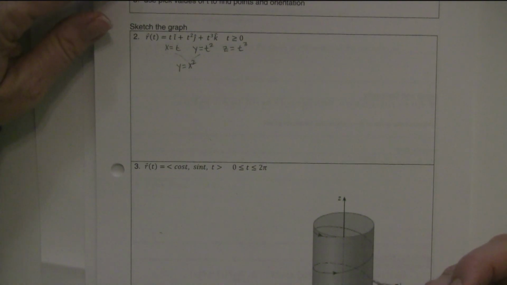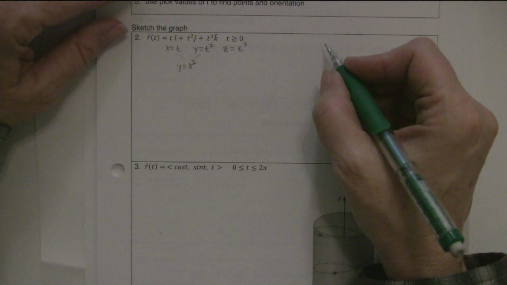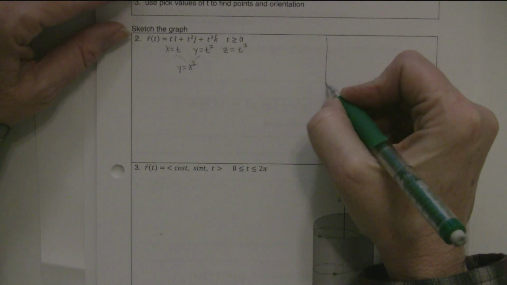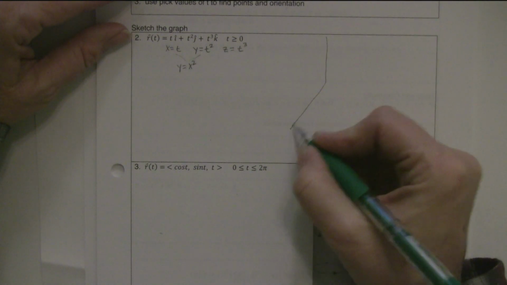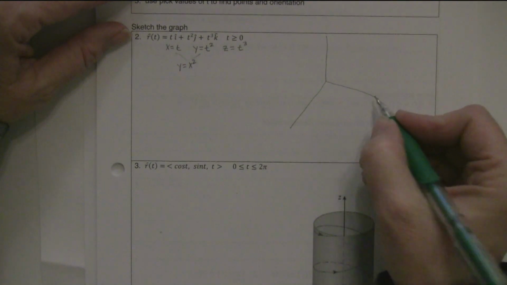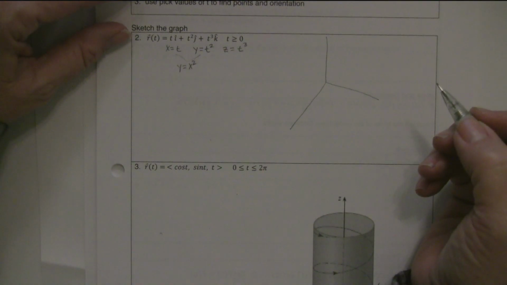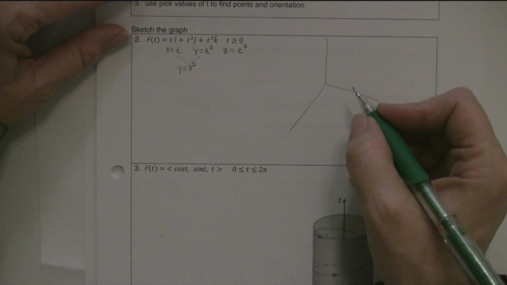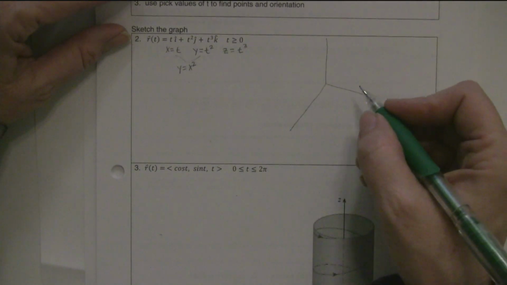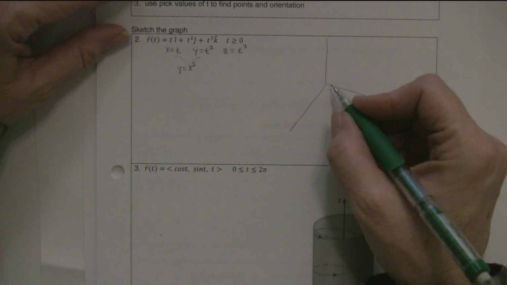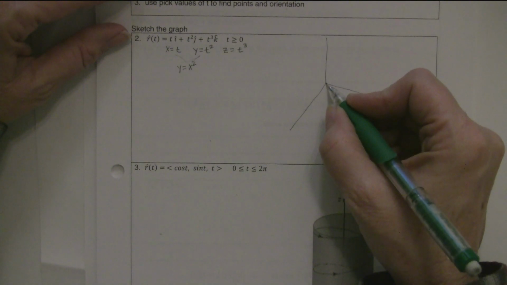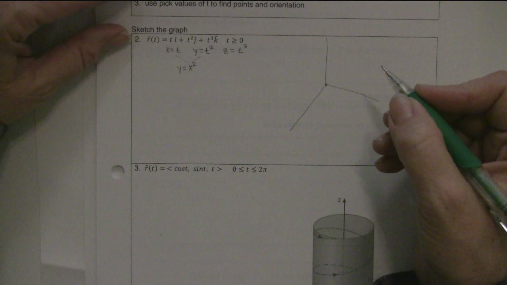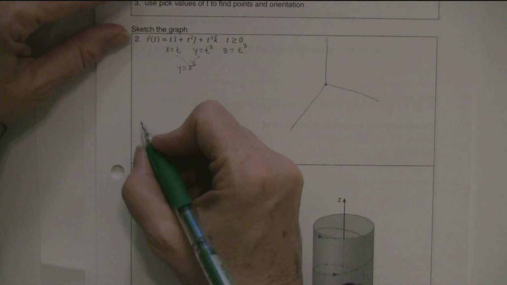And so if we wanted to draw this in here, we know that every point is going to fall on this parabolic cylinder. If I draw that parabolic cylinder in there, Y is 0, X is 0. So that's that point right there. And in fact, that's a good point. Do you guys agree?